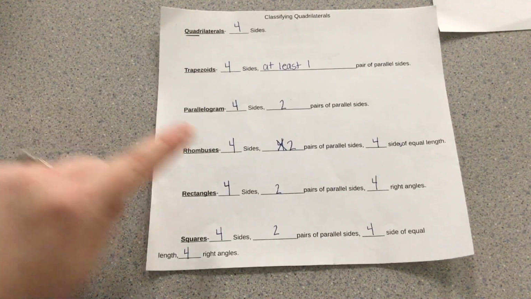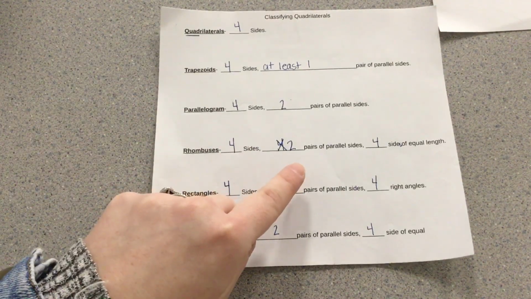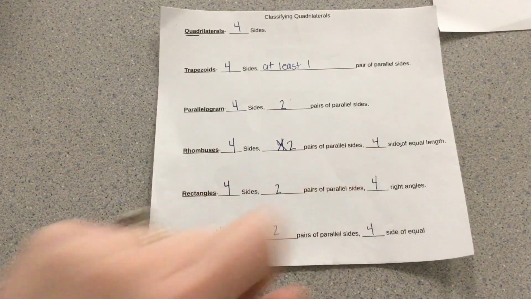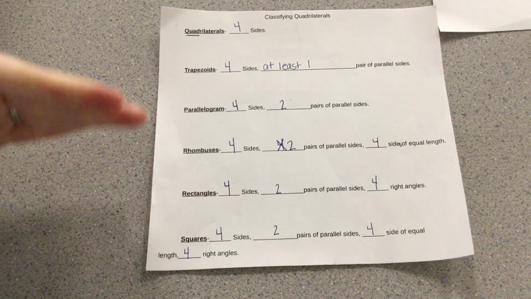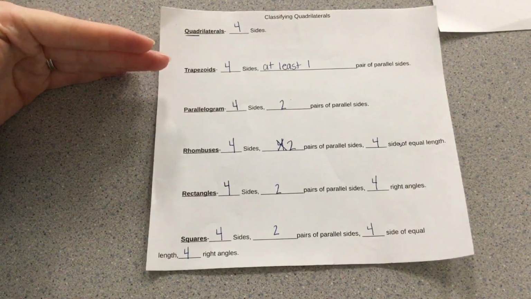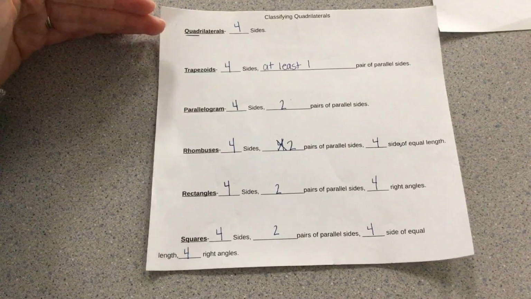A rhombus has 4 sides, 2 pairs of parallel sides, just like a parallelogram. Then it's more specific, 4 sides of equal length. So a rhombus is a parallelogram. If it's a parallelogram, it's also a trapezoid. If it's a trapezoid, it's also a quadrilateral.